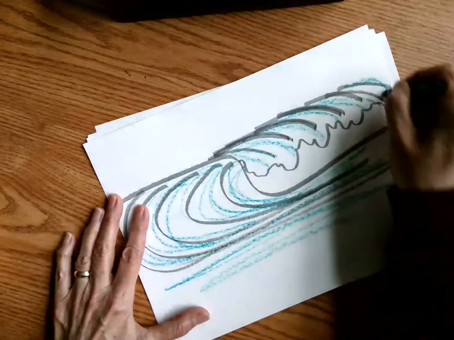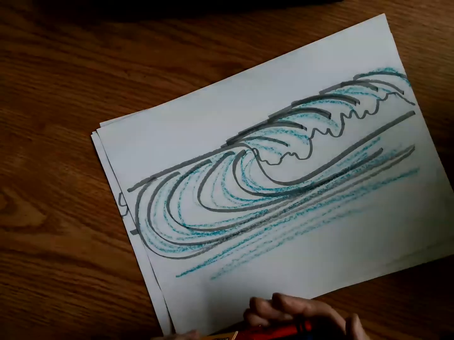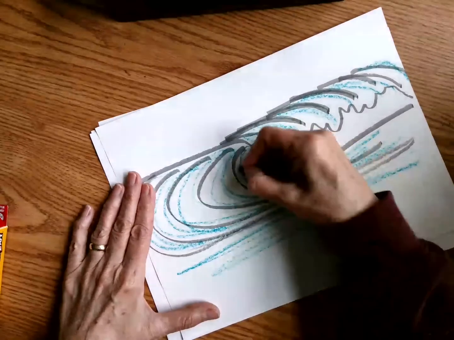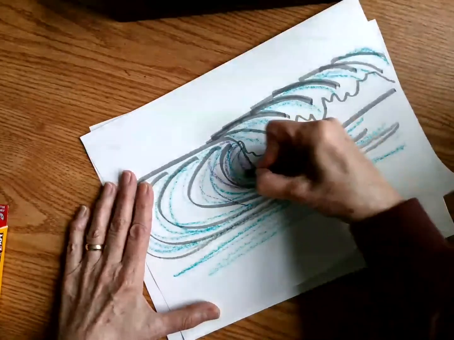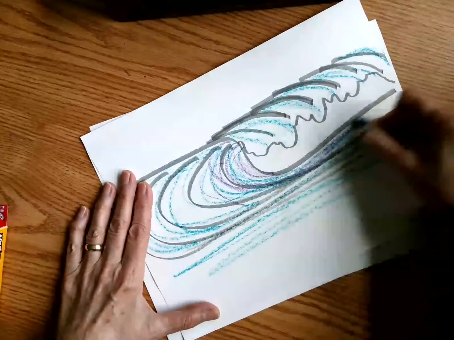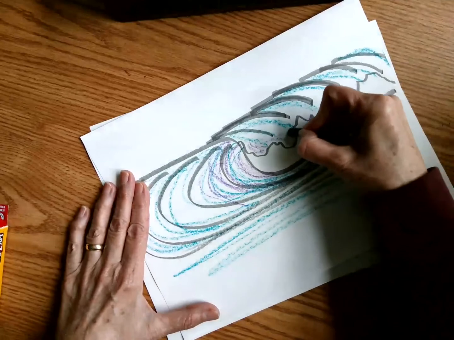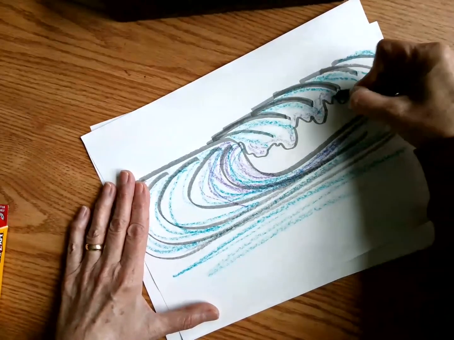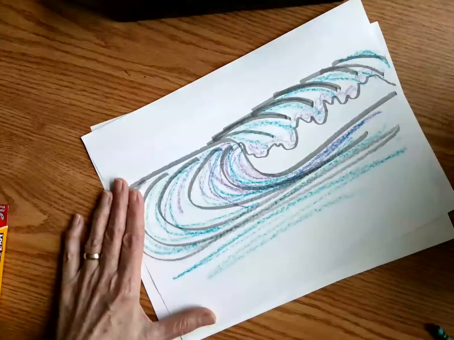I can put blue in there, but I could also add a little bit of purple for the shadowy effect. There's sort of a purply color. And down in here, down into the hollow of the wave, I can add some of that color right up underneath my white part, right up here on the edge. I can add some purple for that crash, that shadow area into my wave. You could add a little bit of yellow for the highlights.